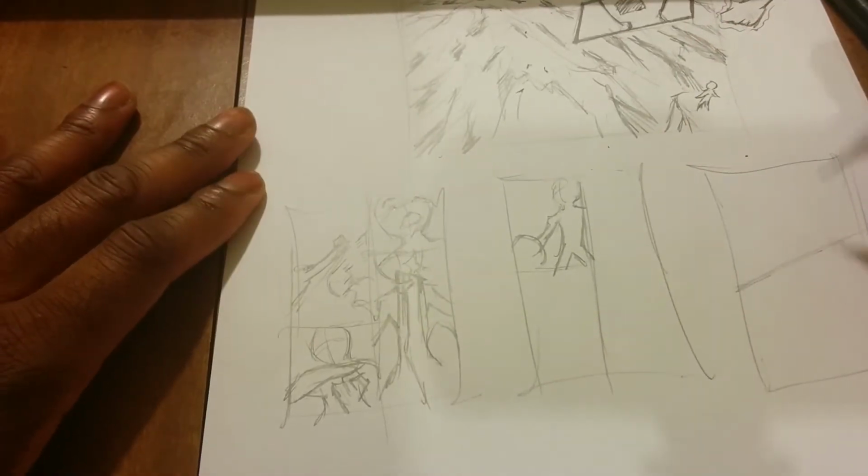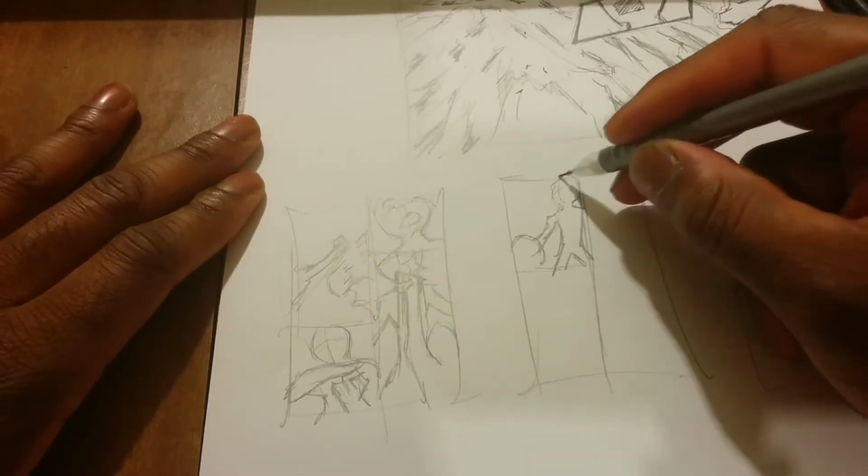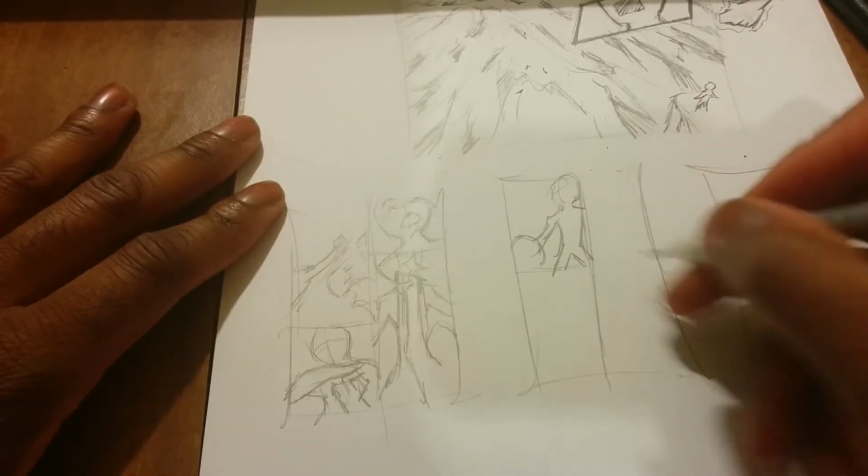Then let's say we'll go into flash. Let's say we'll go actually into the narration.